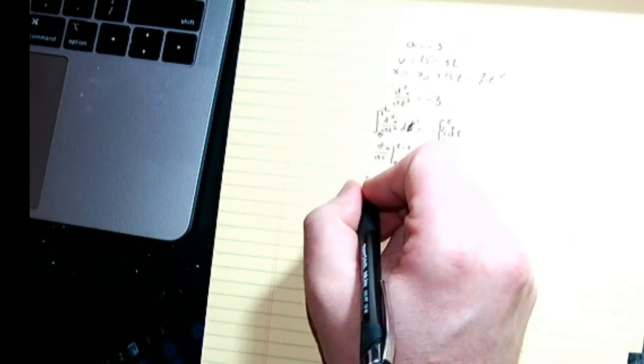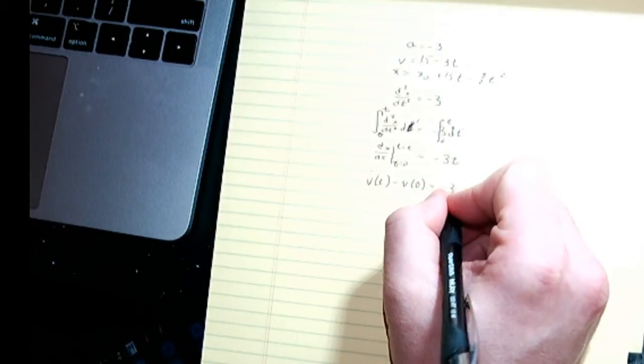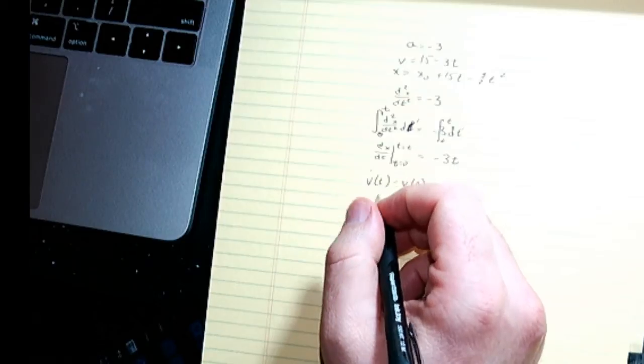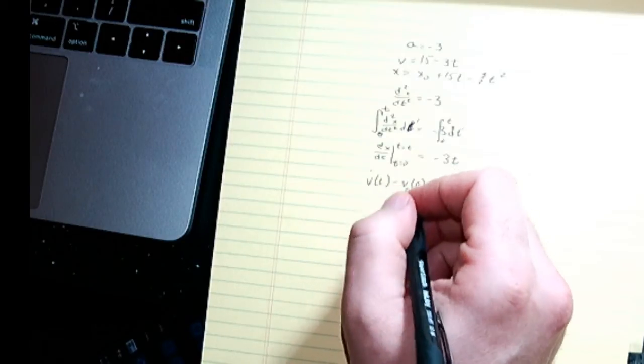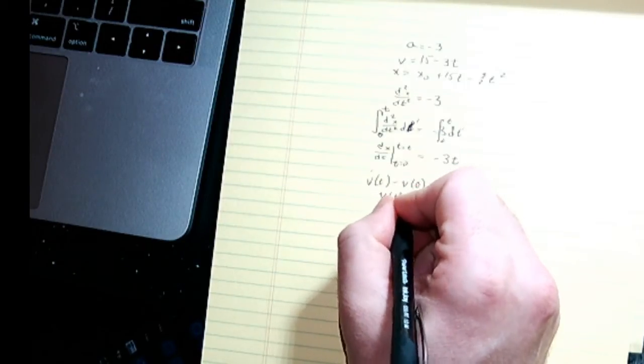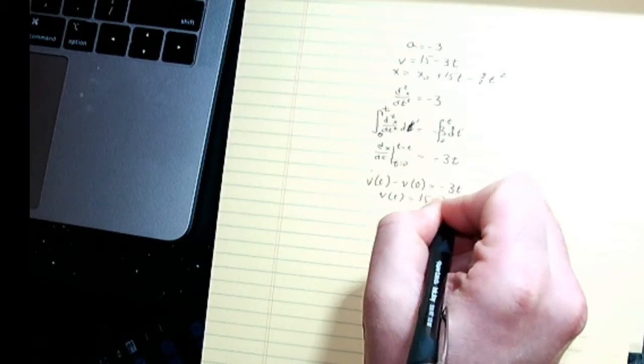Well, this tells us that dx/dt at time t, or in other words, the velocity, minus the velocity at time 0 is equal to minus 3t. But we know the velocity at time 0 that was given us in the problem. That's 15. So v of t is equal to 15 minus 3t, just like we were told.